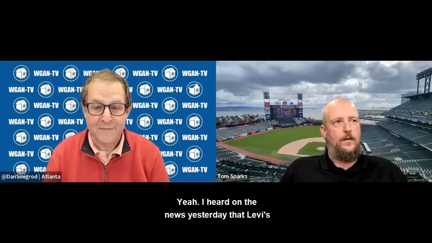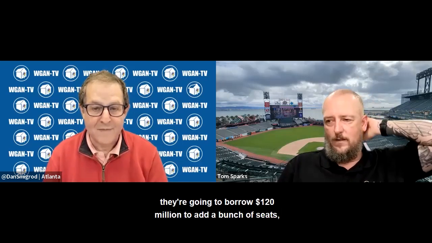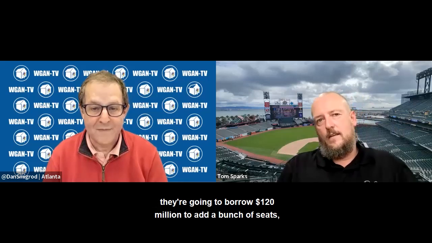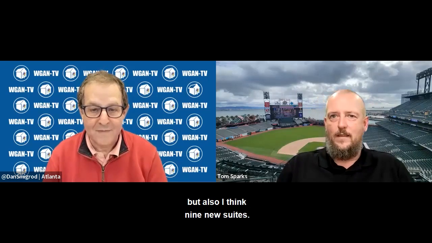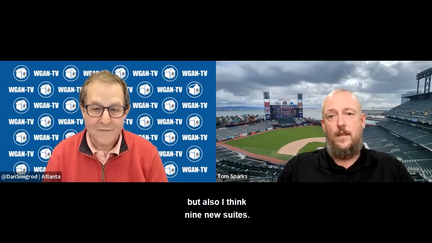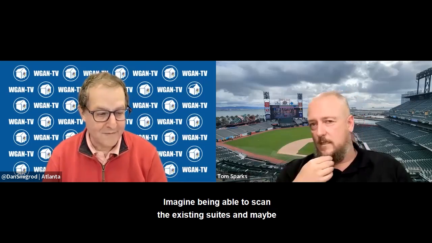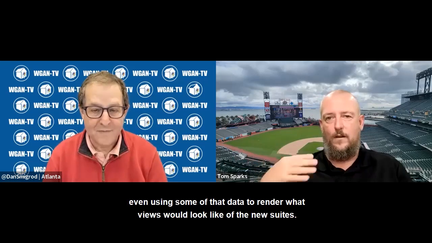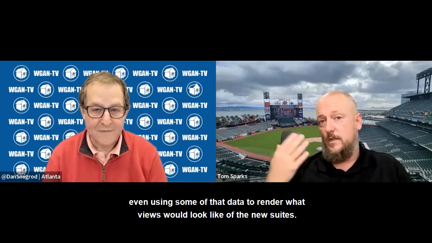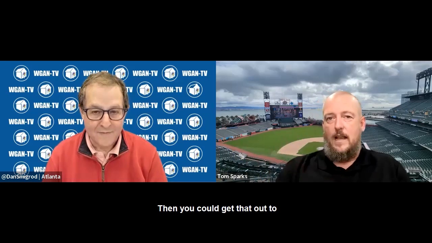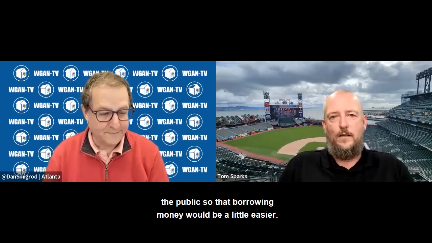Yeah. And I heard just on the news yesterday that Levi's Stadium, where the 49ers play, they're going to borrow $120 million to add a bunch of seats, but also I think 9 new suites. So imagine being able to scan the existing suites and maybe even using some of that data to render what views would look like of the new suites. And then you could get that out to the public so that borrowing money would be a little easier.